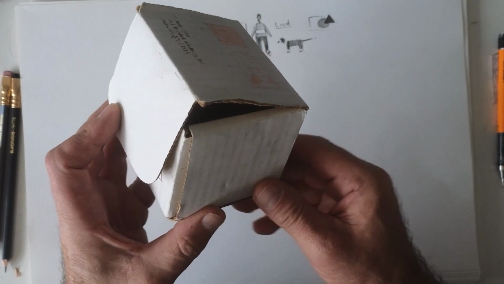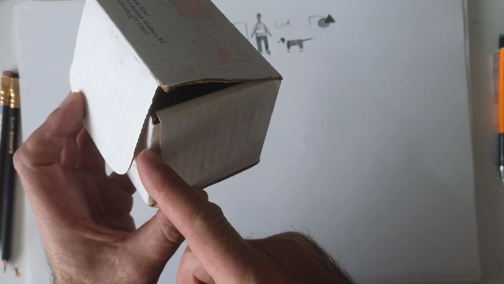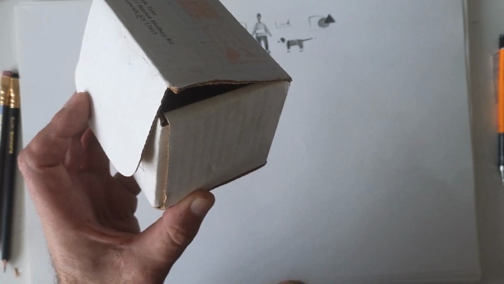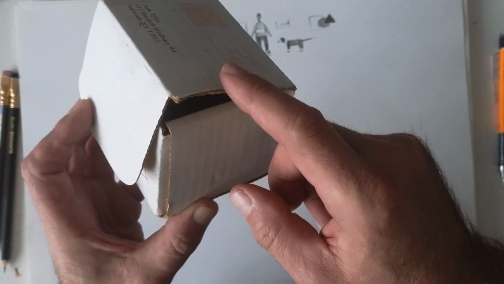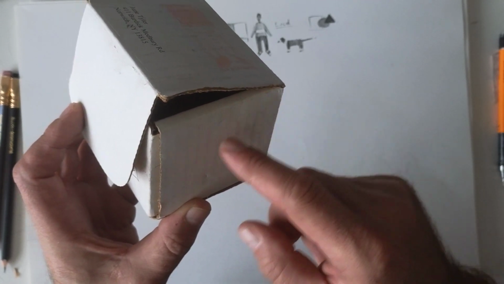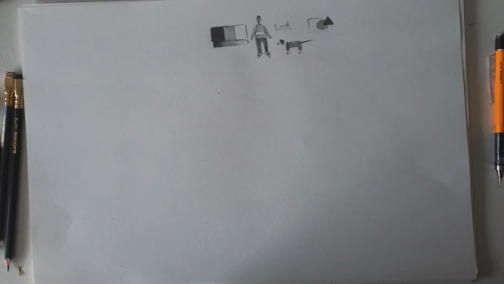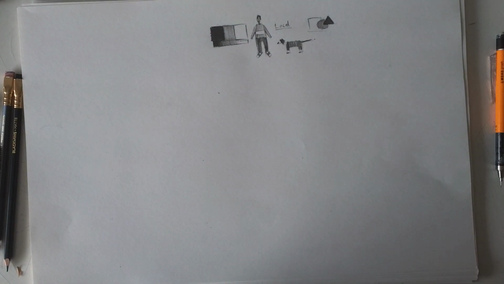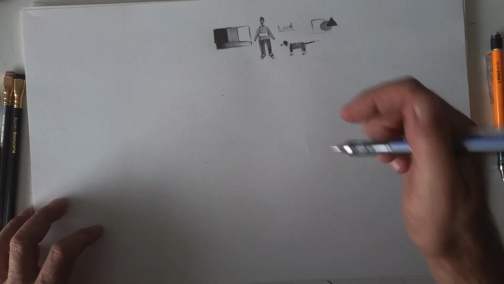Now look at the transition from here to there, and from here to there, that little dark shadow in there, right? So we start to get light and planes in space working off of each other.